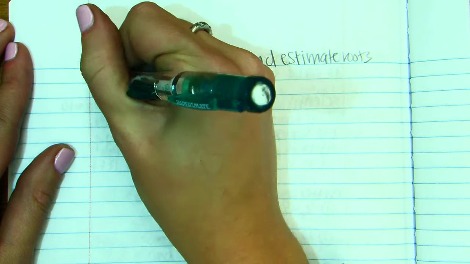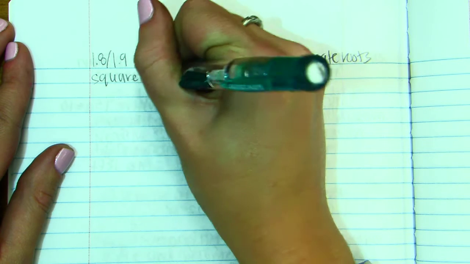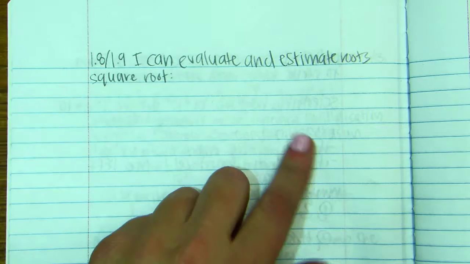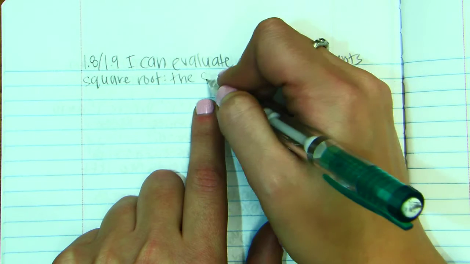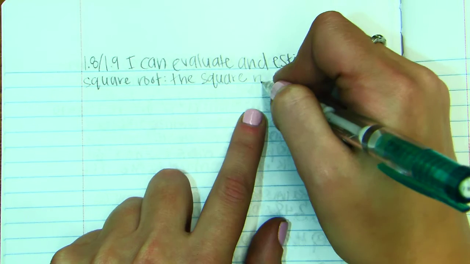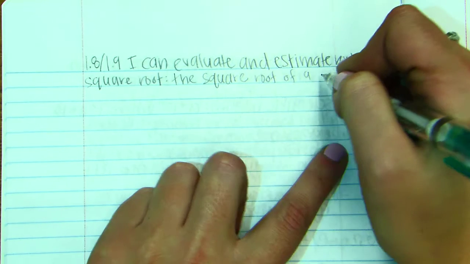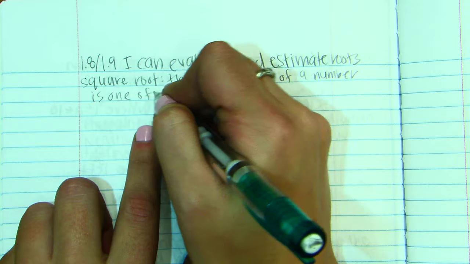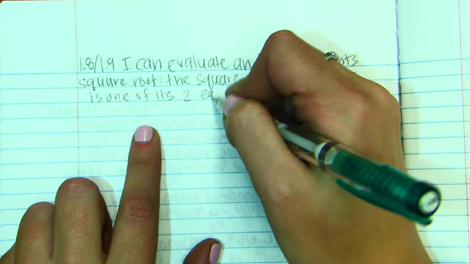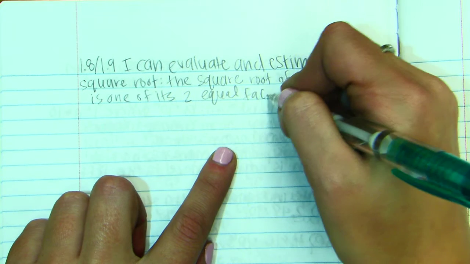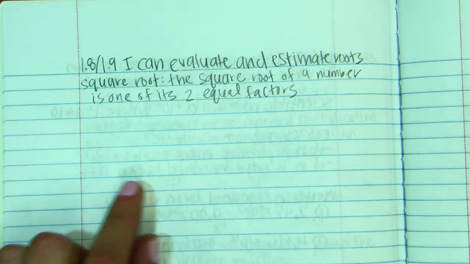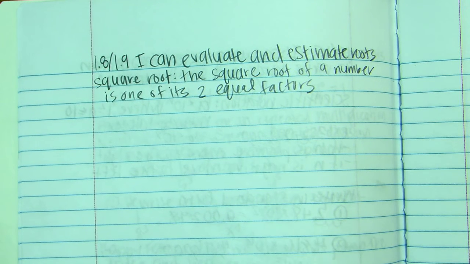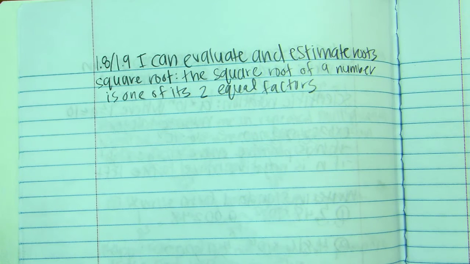The first definition is a square root. The square root of a number is one of its two equal factors. So I'm going to write that down. The square root of a number is one of its two equal factors. Factors means we're multiplying, so we need two numbers that are the same that multiply to be whatever is under the square root. Like the square root of 25 would be 5 because 5 times 5 is 25.